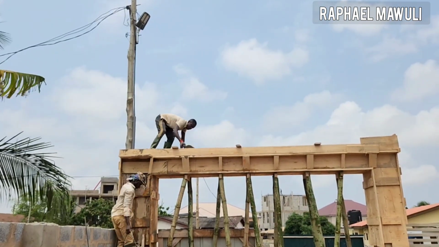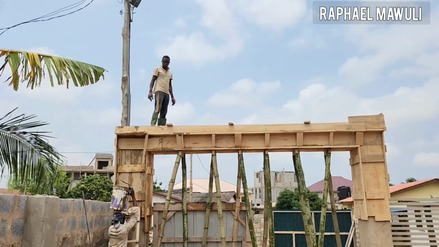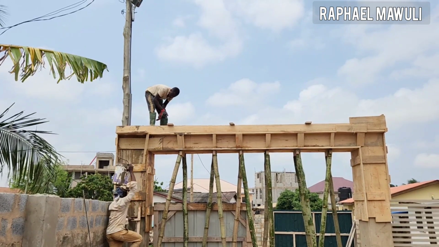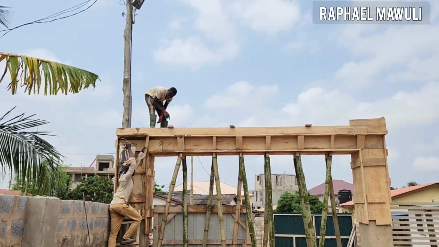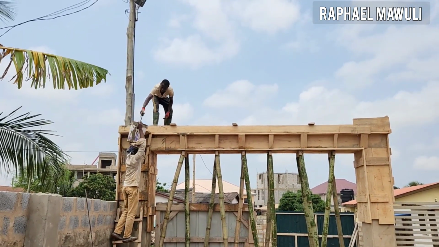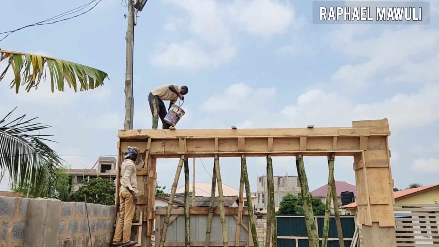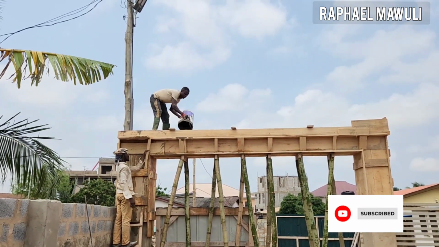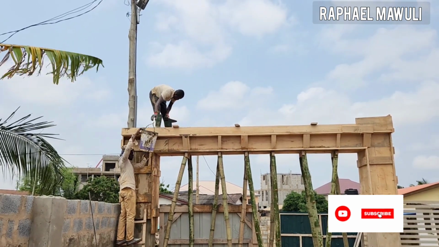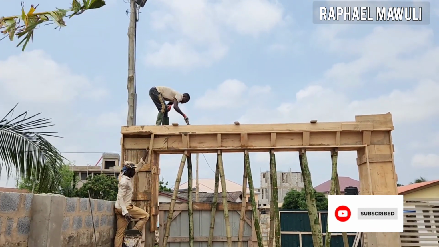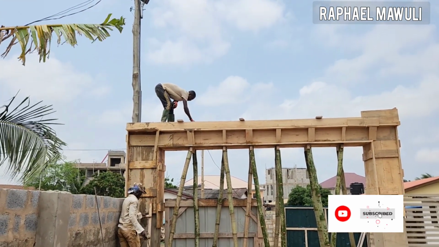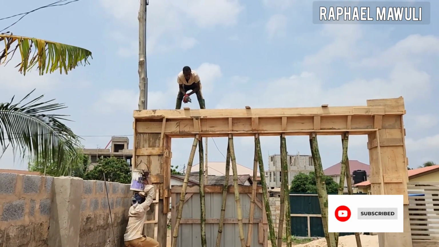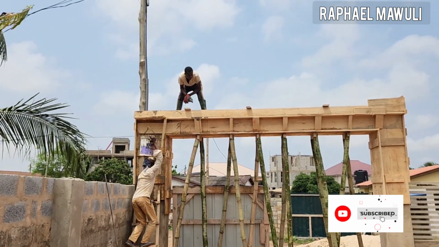Workmanship less than 500 Ghana cedi. The carpentry 500 Ghana cedi. And the bamboo also, about 8 bamboos. The one that you see, the supports they used to support the beam, and one cost me 12 Ghana cedi, about 8.